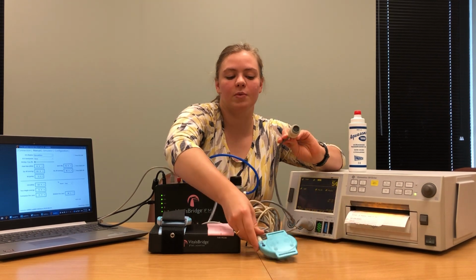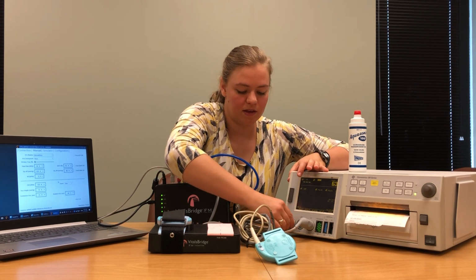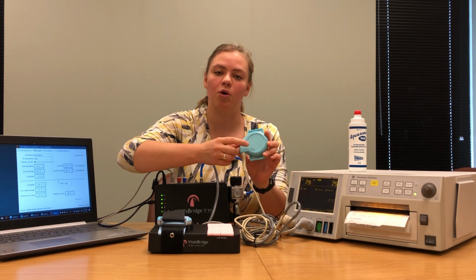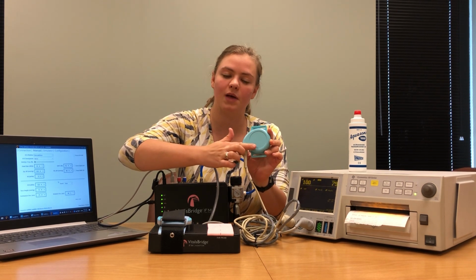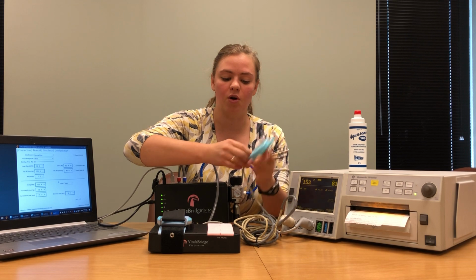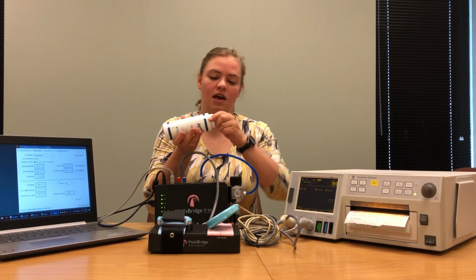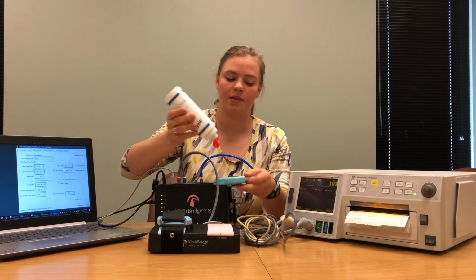The ultrasound probe is plugged in to the patient monitor where it says US. Once it's been plugged in, we're going to need to put some ultrasound transmission gel on the smooth plastic side of our probe. You only need a small dot of the transmission gel.